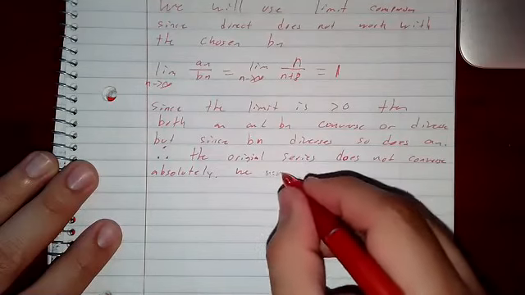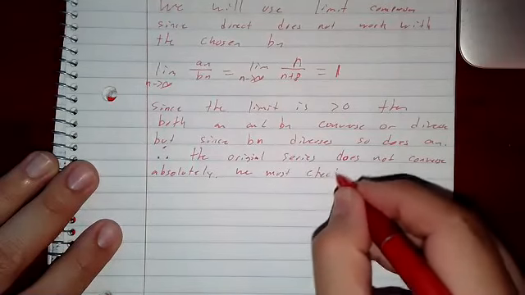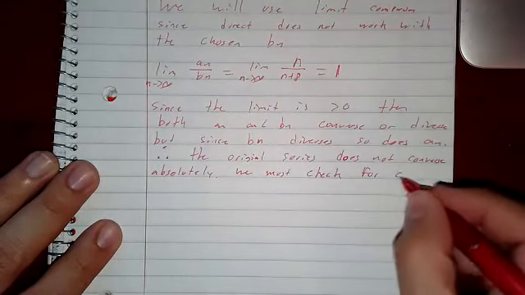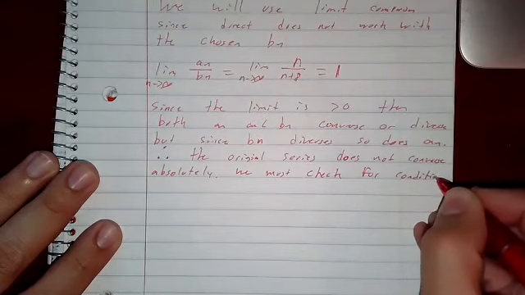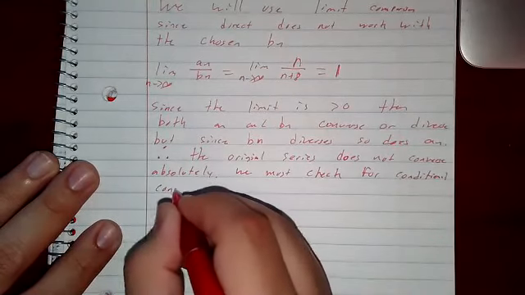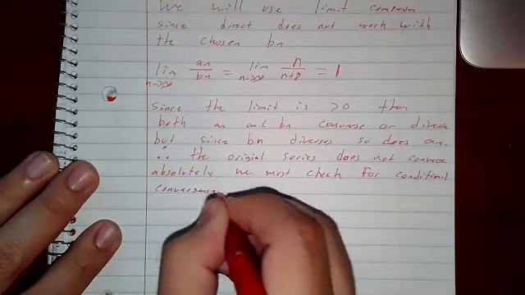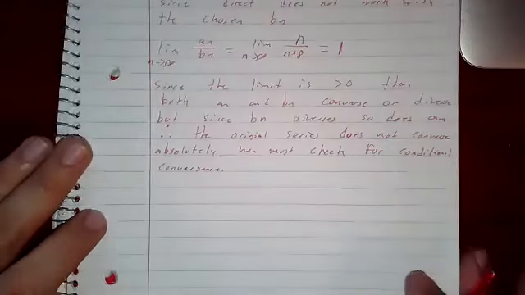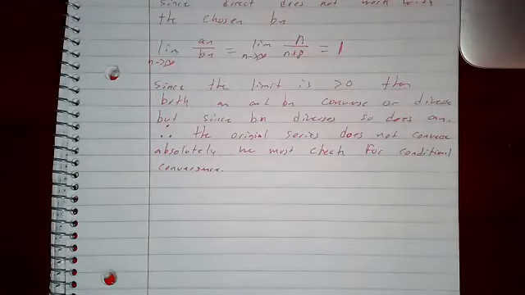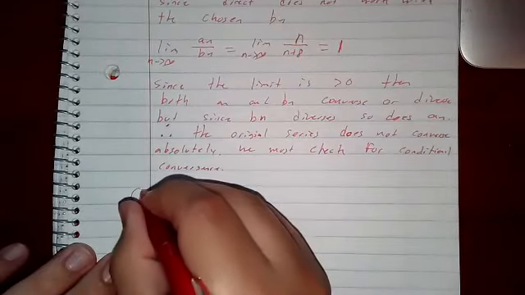We must check for conditional convergence because this doesn't tell us anything about divergence. Do you guys remember the three conditions? Right, condition one.